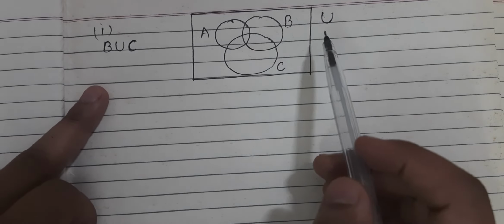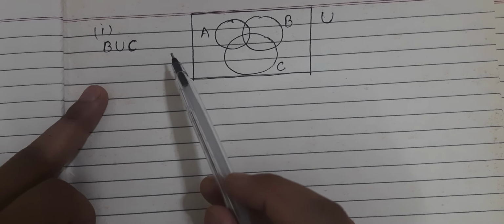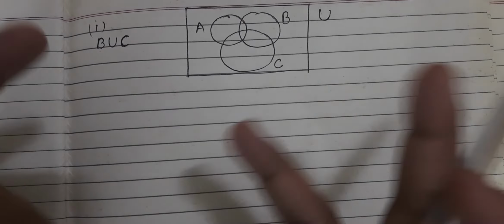So B union C means all the elements of set B and all the elements of C, including their common elements also.